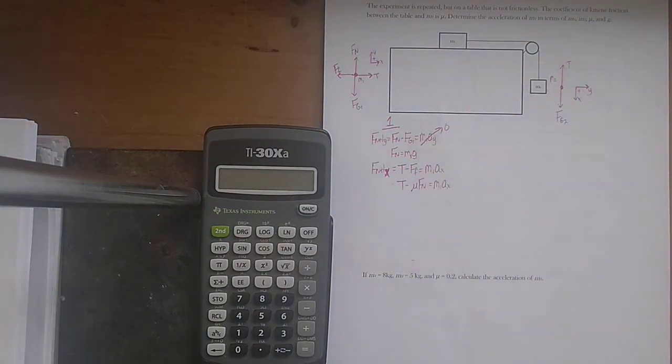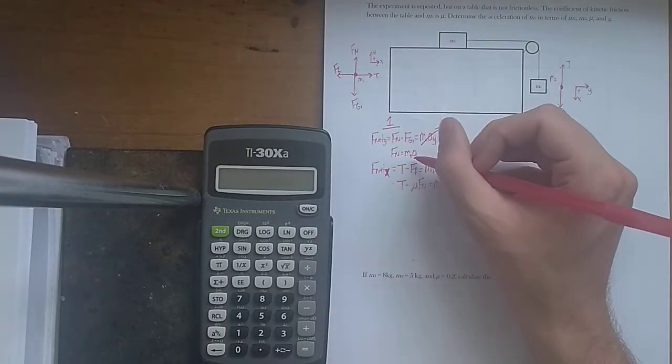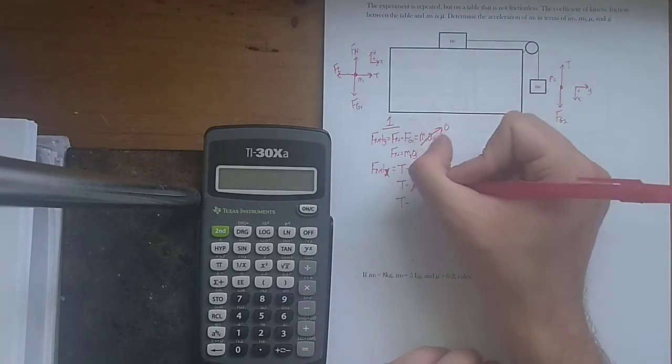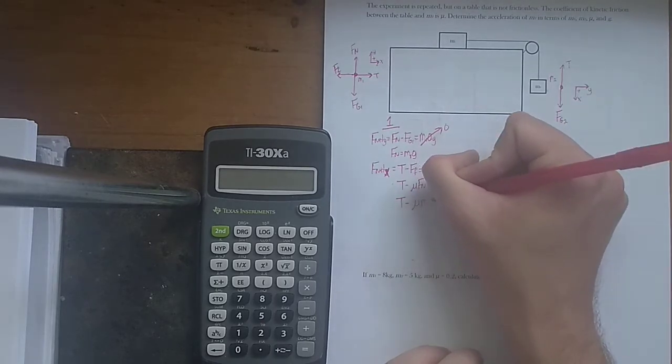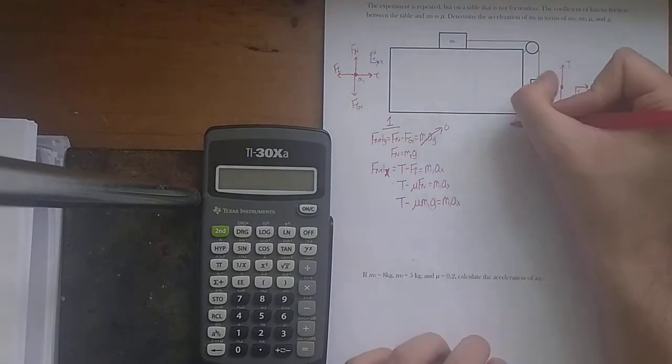But we could even go further than that. Why might we want to go further? Well, Fn isn't allowed in our solution for the acceleration. So we might as well expand this out further. Good thing we just solved for Fn as being m1g. So ultimately, I can get my net force equation down to being T minus mu m1g equals m1ax.